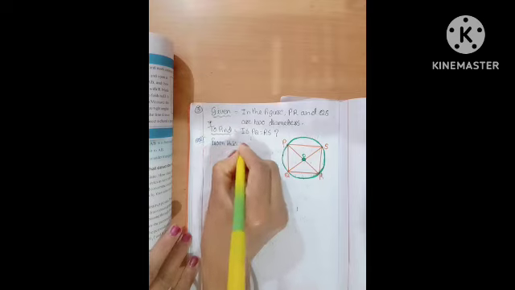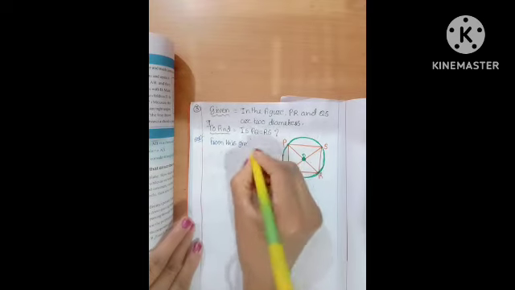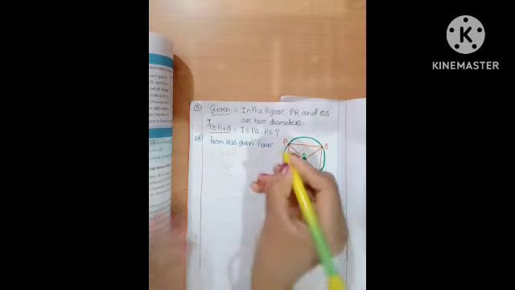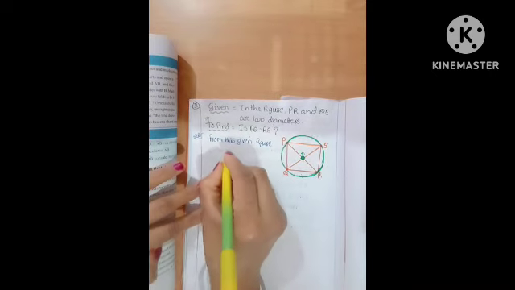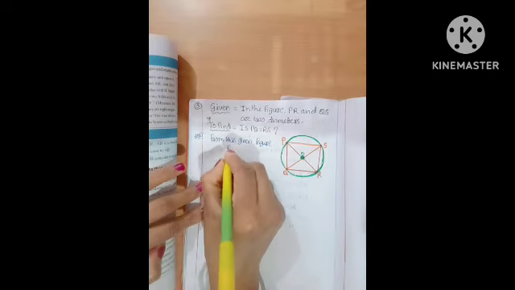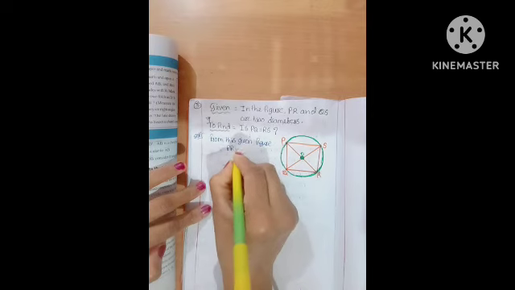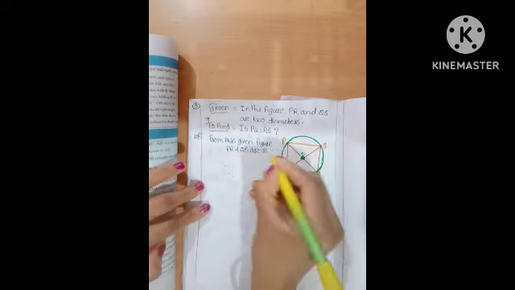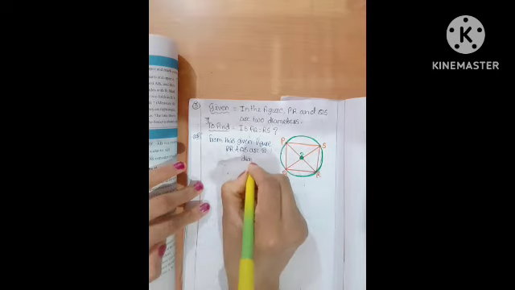This problem has a very simple solution, Gagan Sai. From this given figure, what is given? PR and QS are two diameters, that is given.